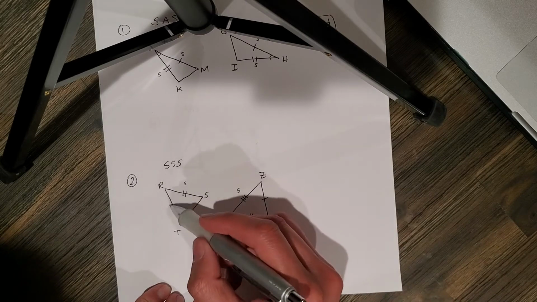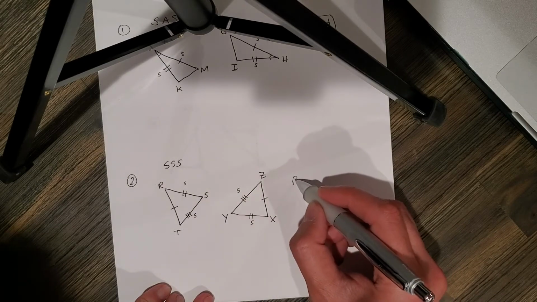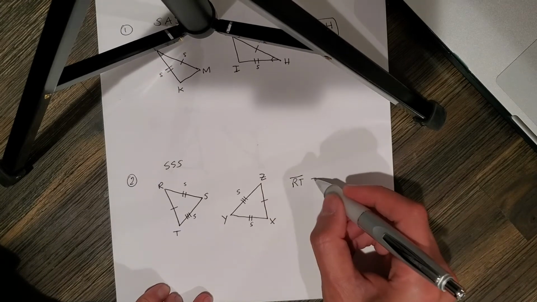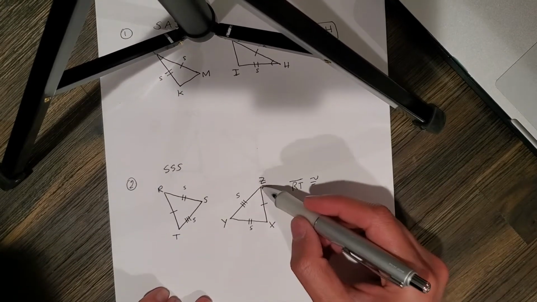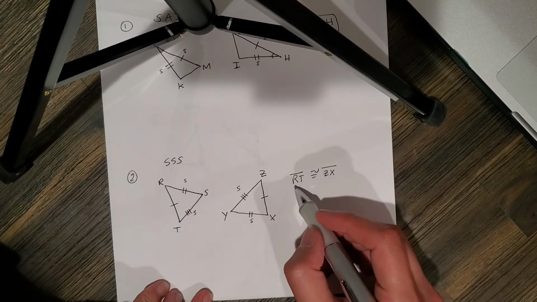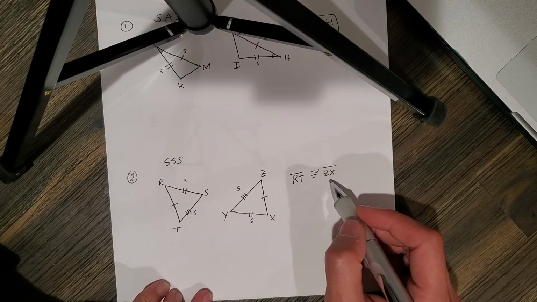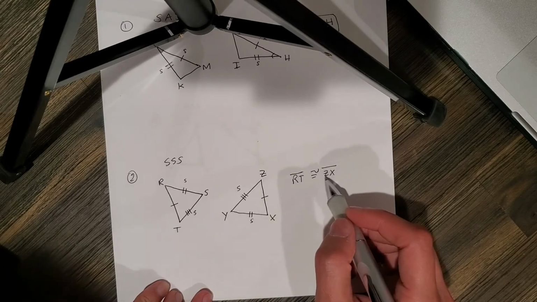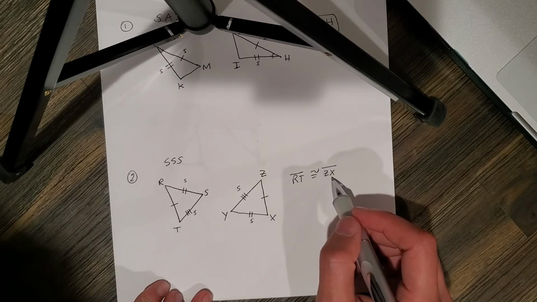Okay, so notice here, this side RT, we're going to write it like this. RT, it's a segment of the triangle, has to be congruent to ZX. And it makes no difference if you wrote TR or XZ. All right, the order in which you write the line segment it makes no difference. Okay, all right, next one.